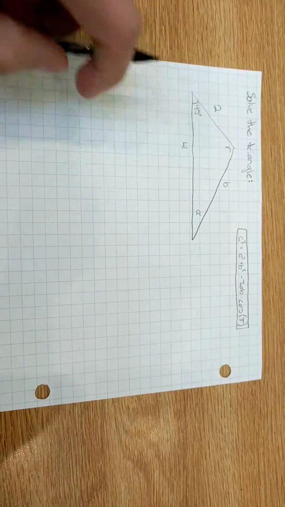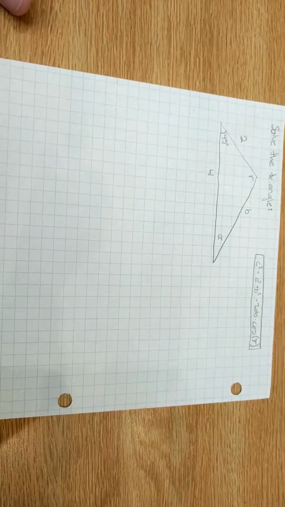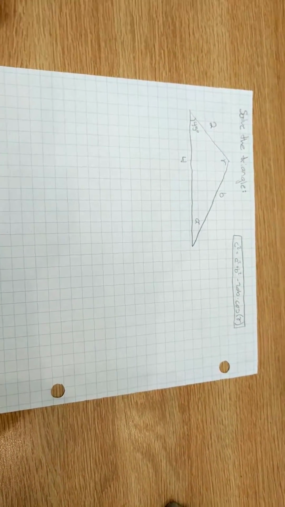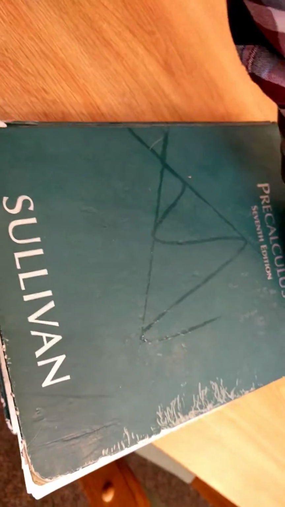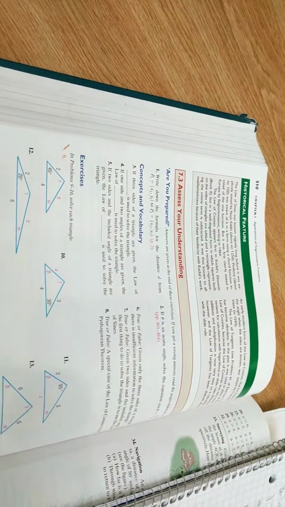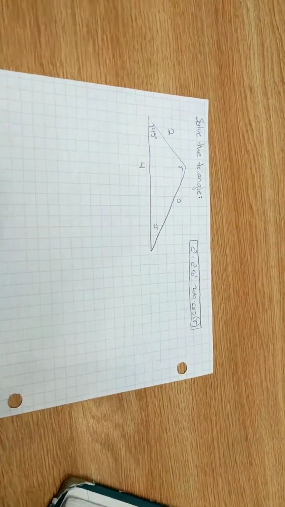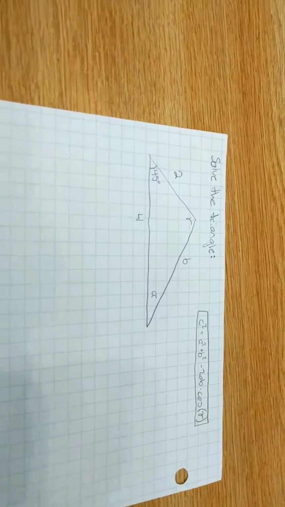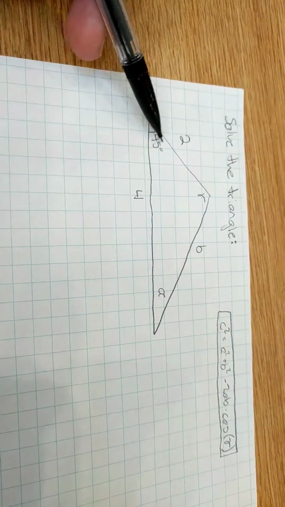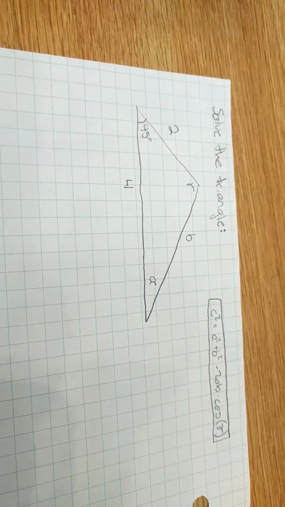I have like 10 minutes of free time, so I'm going to be doing one of my homework problems. It's from this book, which I've showed you before, right over here, Sullivan. It's in chapter 7, it's number 9. Okay, so we need to solve this triangle. We have this angle and these two lengths.